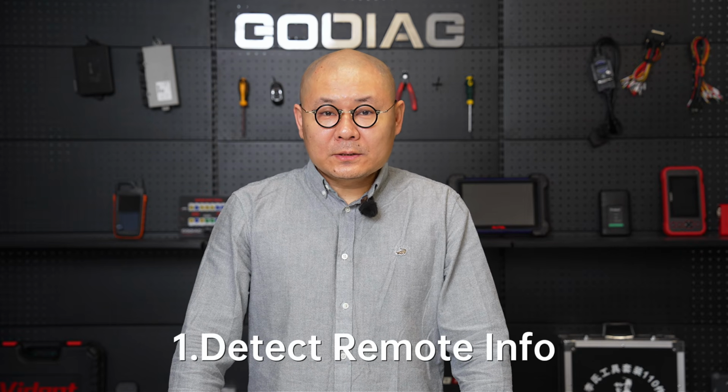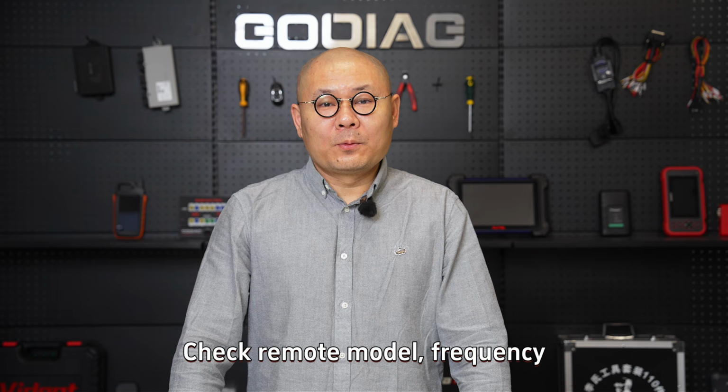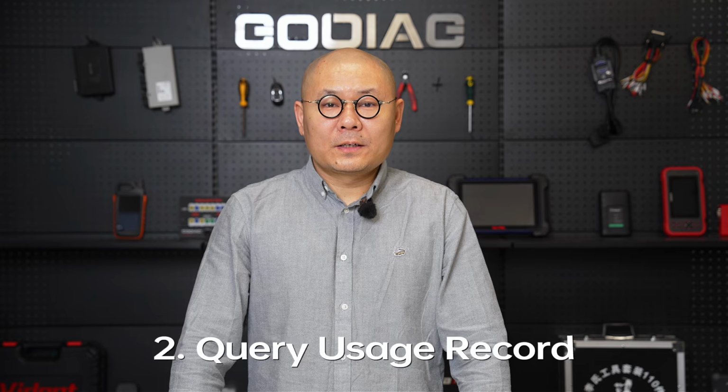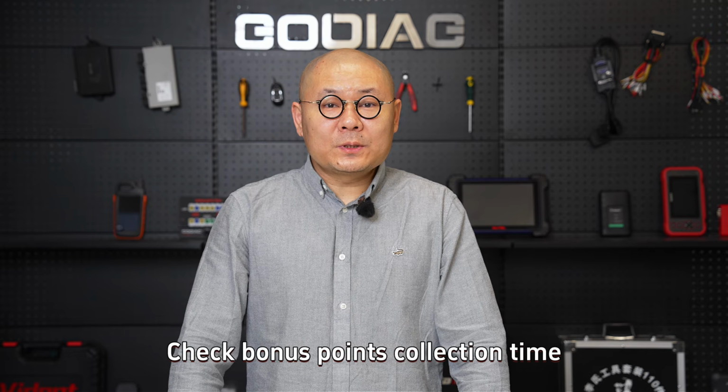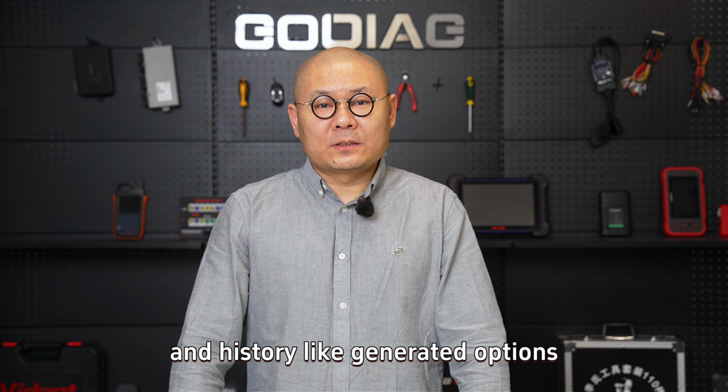1. Detect remote info. Quickly identify remote type, check remote model, frequency, chip, and other core info. 2. Query usage record. Check the generation time, generation timestamp, and history like generated options.